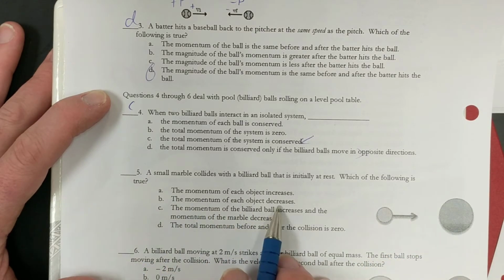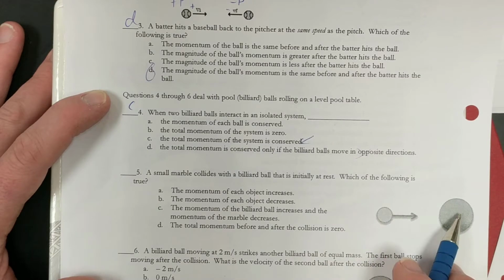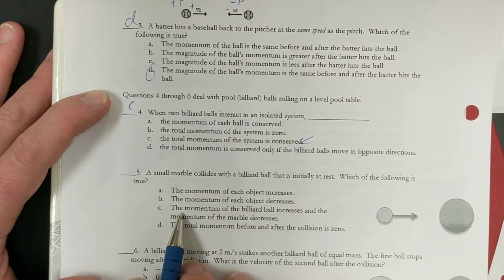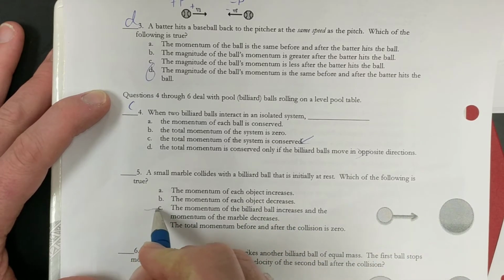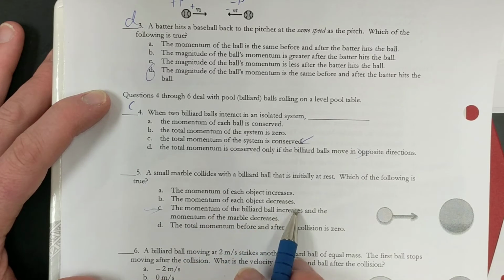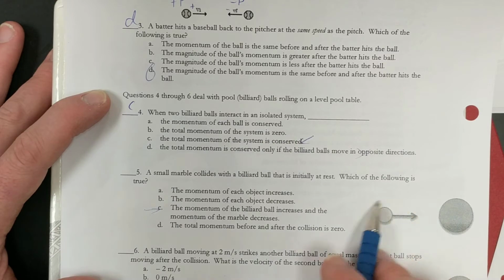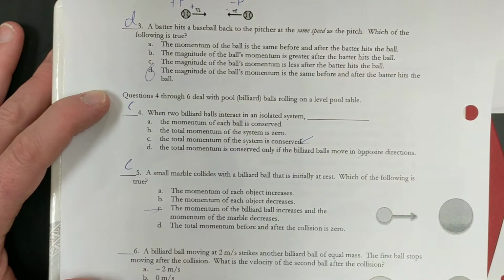The momentum of each object decreases. No way. When the marble hits the billiard ball, it's going to make it move, so that's going to increase that one. The momentum of the billiard ball increases, yep, and the momentum of the marble decreases. This one's sounding good, and that would conserve, right? If one increases, the other decreases. Total momentum before and after is 0. Nope, the marble has momentum, therefore it's not 0 before and after. C is the right answer.